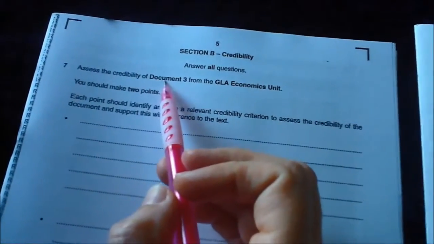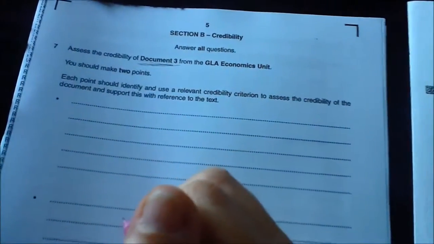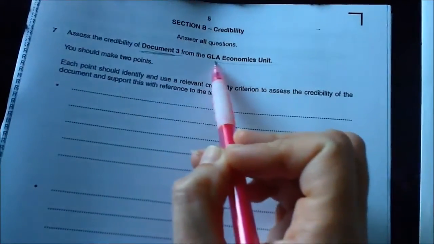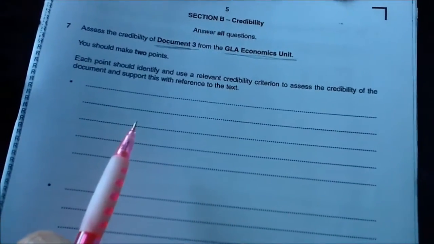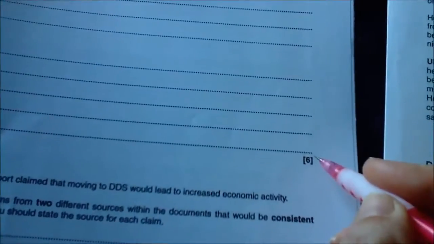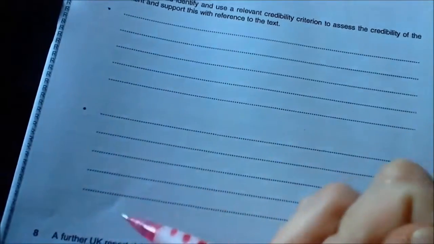Assess the credibility of document 3. So, shouldn't be looking at any other document for this, and it's from the GLA Economics Unit. So we can keep that in mind just to double check that we're using the correct source. So it's telling us we should make 2 points overall. So if I look down at the mark scheme, at the marks available, it's worth 6. So that tells me that each of these points here is worth 3. So I need to think carefully how I'm going to get 3 marks.